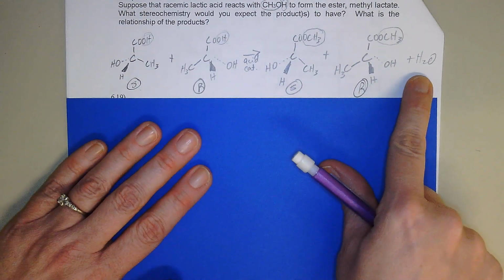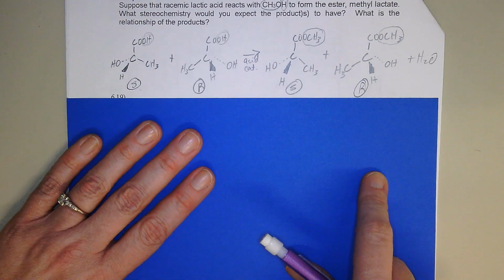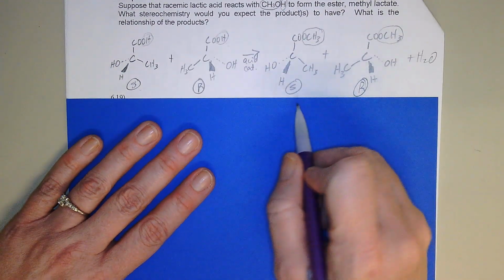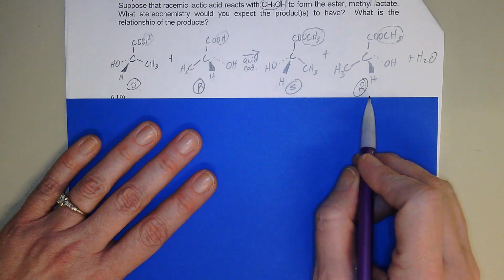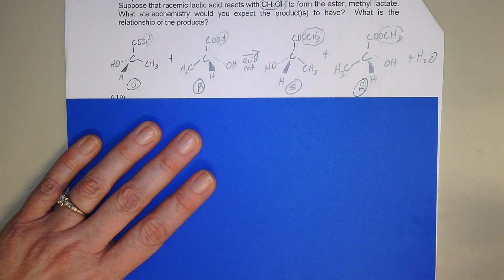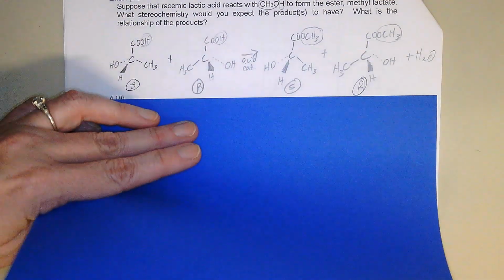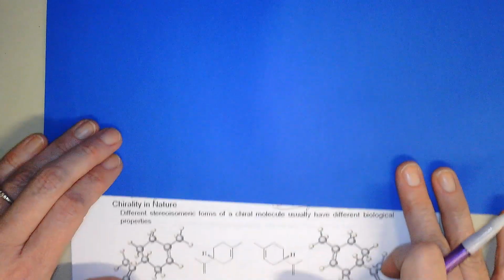So you still end up with the exact same stereochemistry. So you're still going to have a racemic mixture of S and R enantiomers when you make your methyl lactate. Okay. Then we talk a little about chirality in nature. Oopsie, sorry, I didn't mean to show you the answer to that.